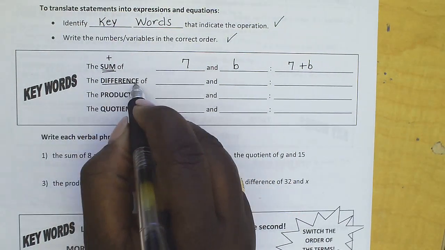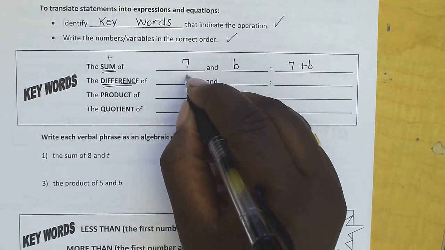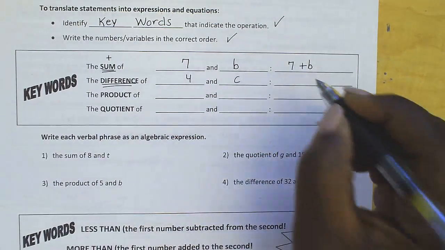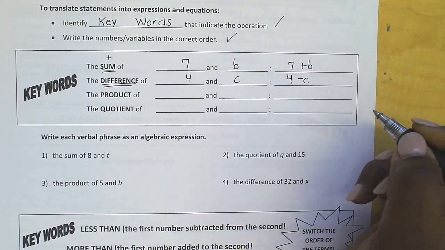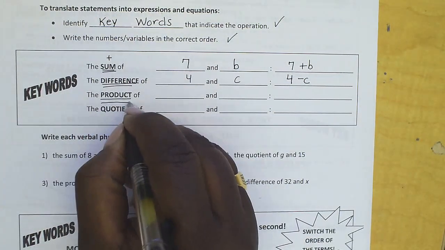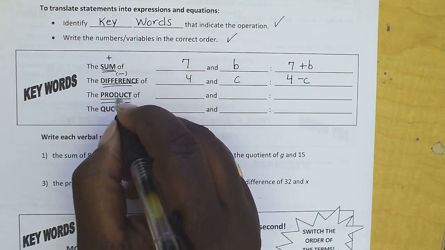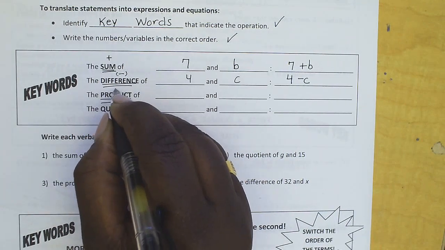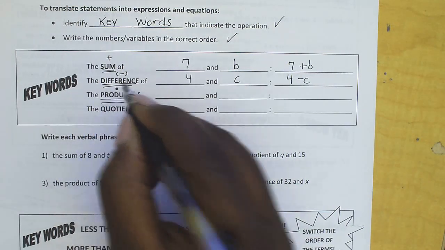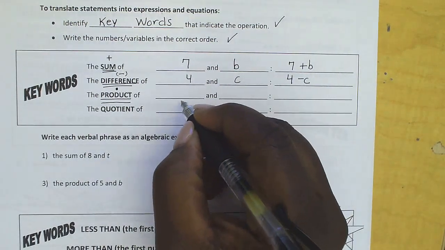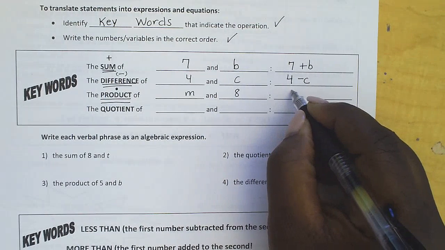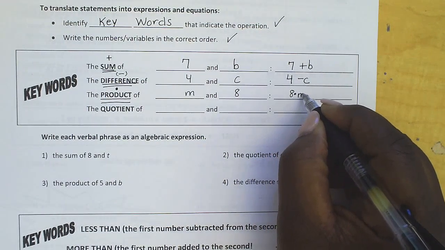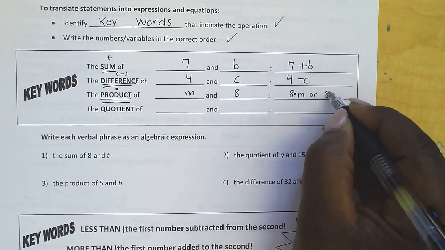The difference of 4 and c is written as 4 minus c. So difference is to subtract. The product is to multiply. So we're going to use a dot for multiplication. The product of m and 8 is the same as 8 dot m, or we can write it as 8m.